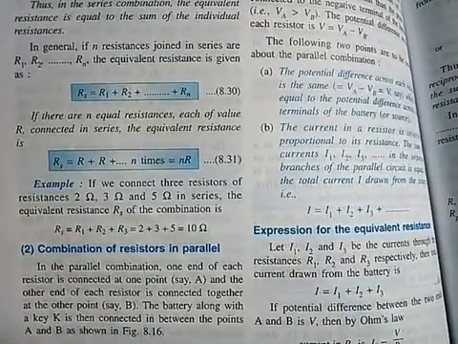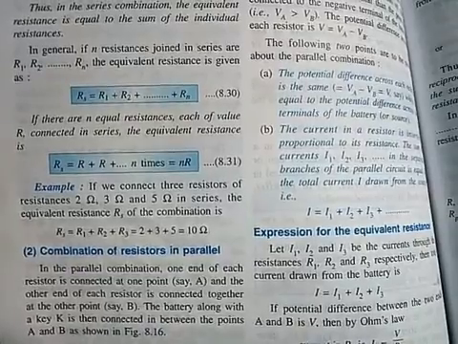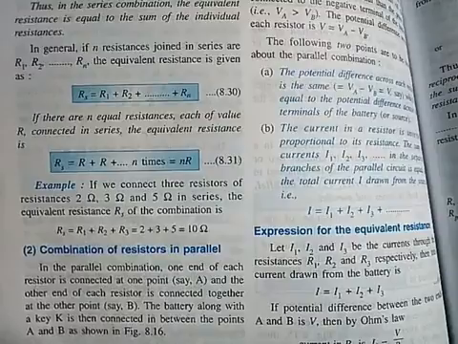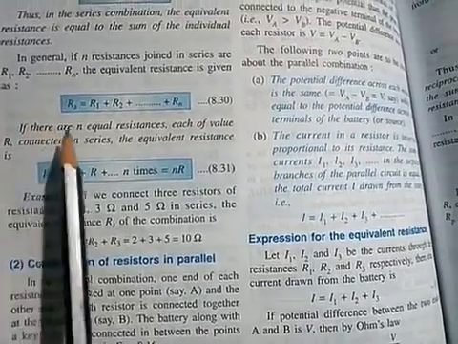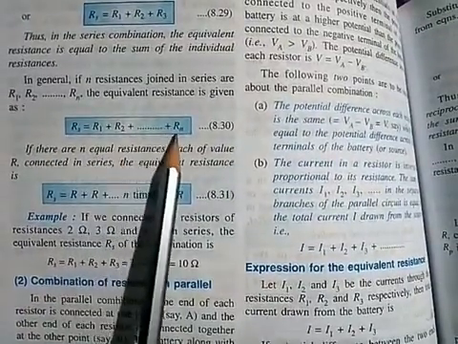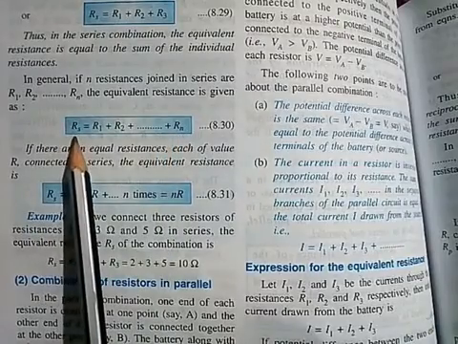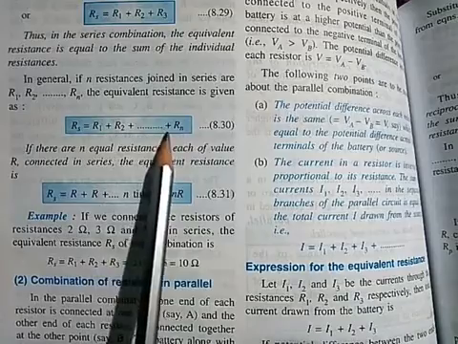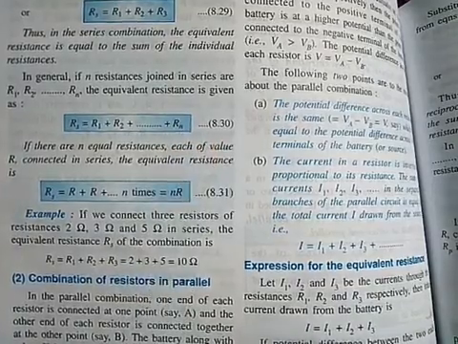Expression for the equivalent resistance of resistors combined in series. Derivation of the formula is not required, it is omitted in your syllabus. If we have different resistors of different resistance, then Rs, that is the equivalent resistance, equals R1 plus R2 plus R3 and so on to Rn.